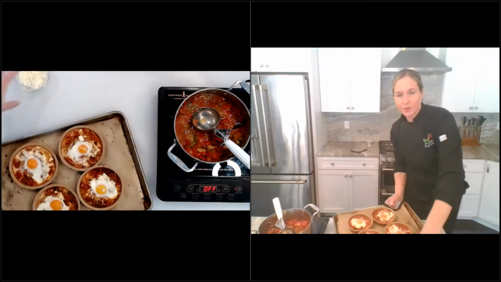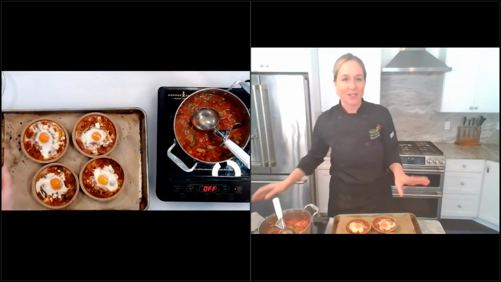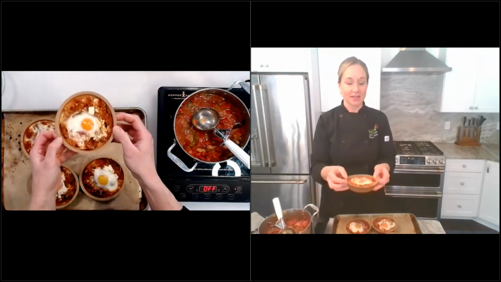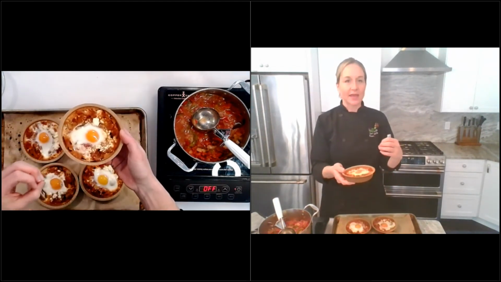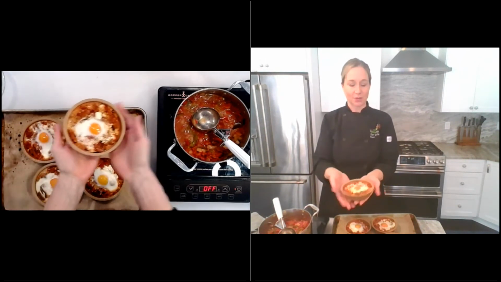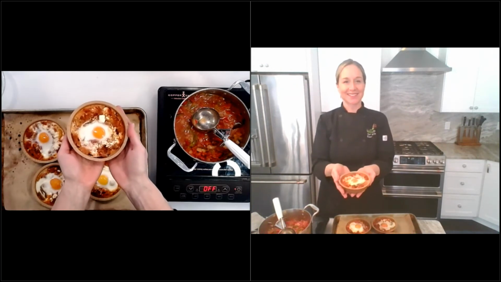And like food magic, I'm going to bring out my completed shakshuka. So it's delicious, it's ready to go. Students can grab this. It's nice that the tomato has really blended together to make a delicious tomato sauce at the bottom. So we can make this right here. And now we'll have you rate this recipe.